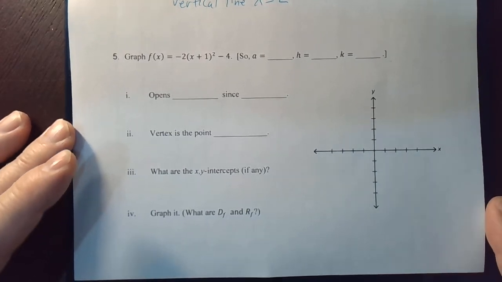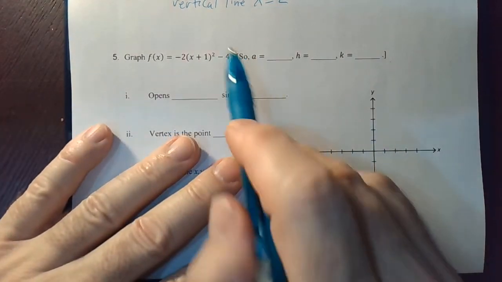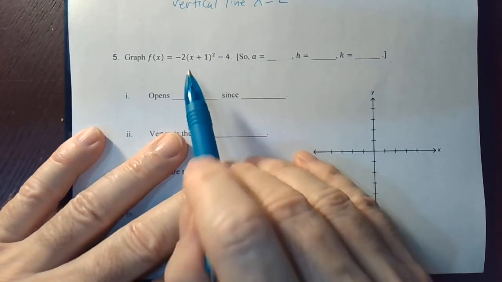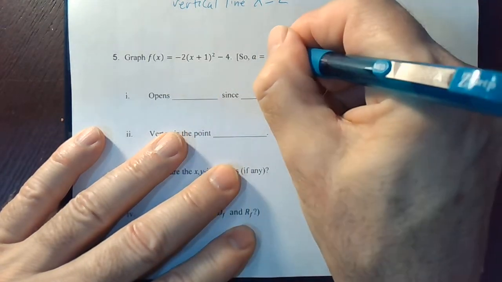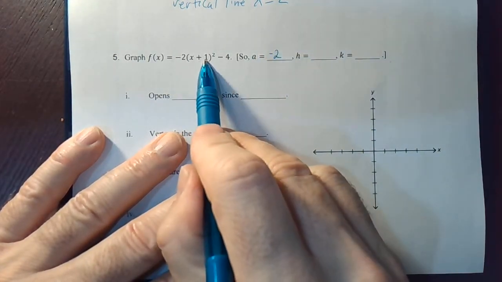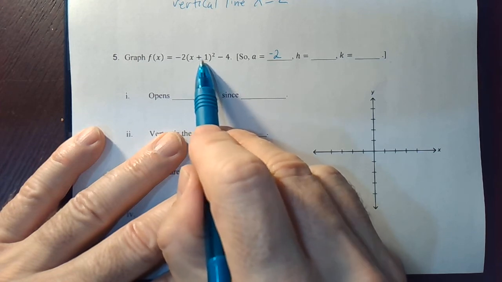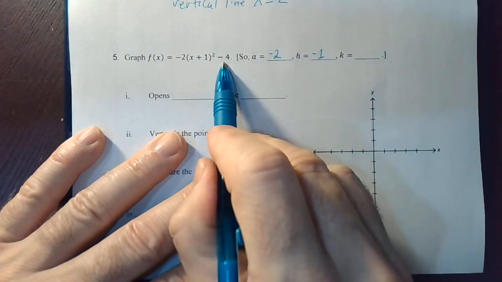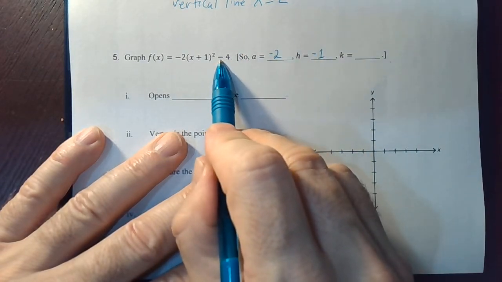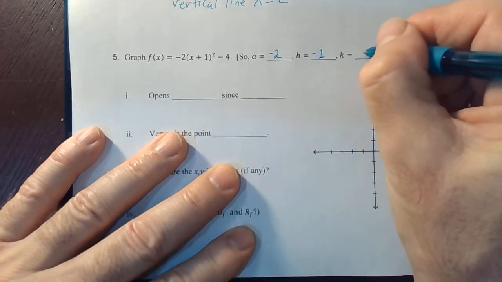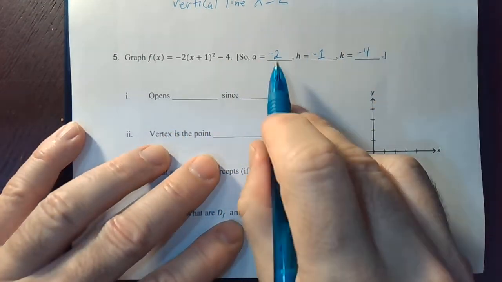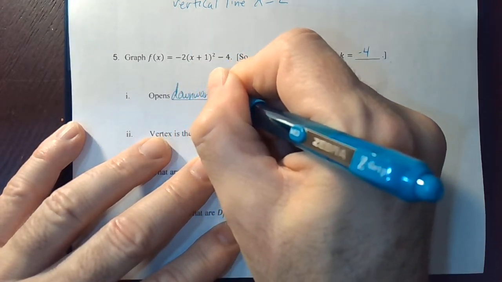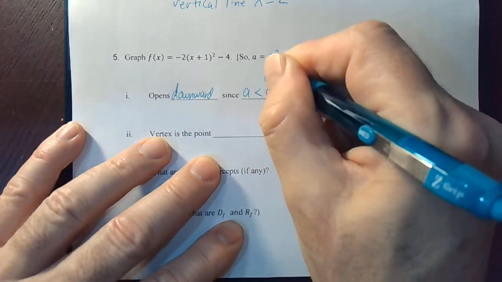All right, so this one says f of x is negative 2 times x plus 1 squared minus 4. So a is negative 2. H is what? Not a 1, you have to take the opposite of 1, negative 1. K is negative 4. You do not change the sign on this. Negative 4 is K. All right, so that's negative, so it opens downward, since a is less than 0. A is negative 2.